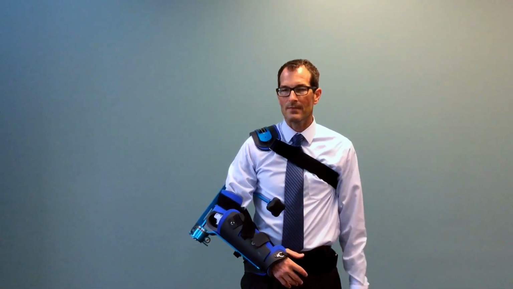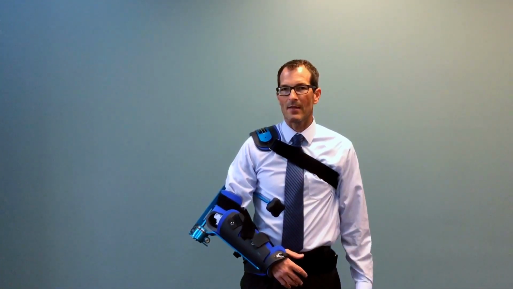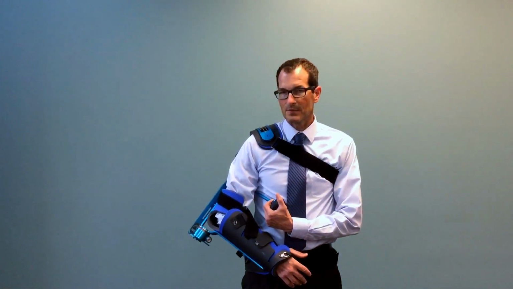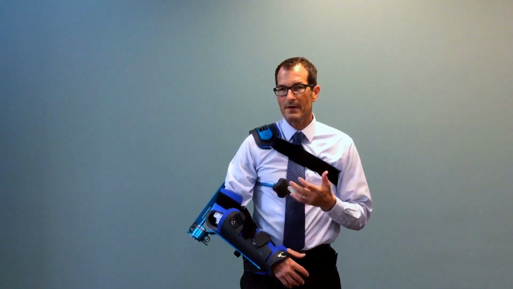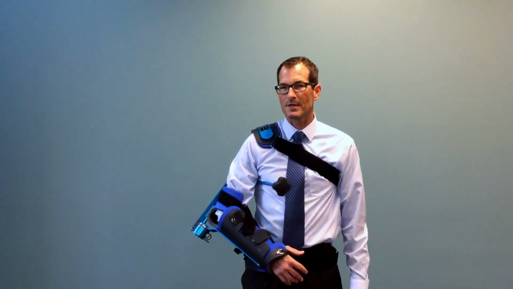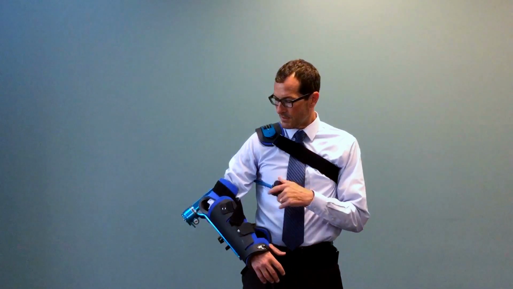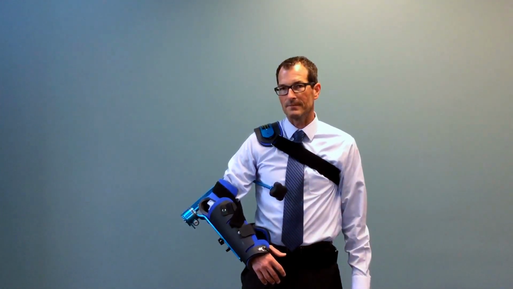So let's start there and move the shoulder in about 30 degrees of abduction. In order to do that, I simply squeeze this lever, move the gearing system or spindle up towards the armpit, and bring my shoulder into roughly 30 degrees of abduction.